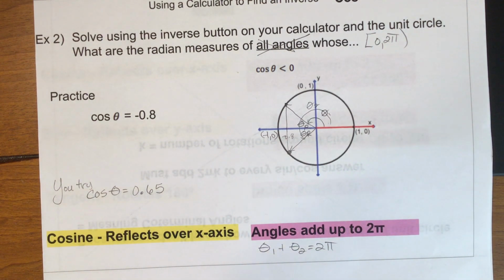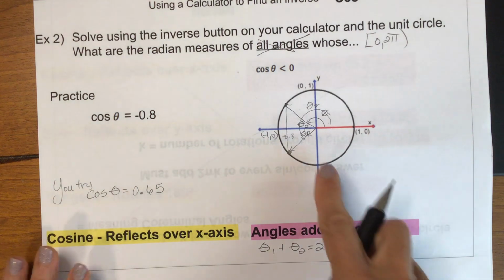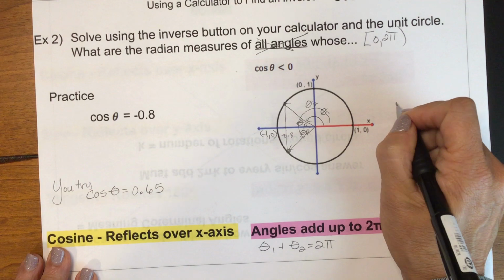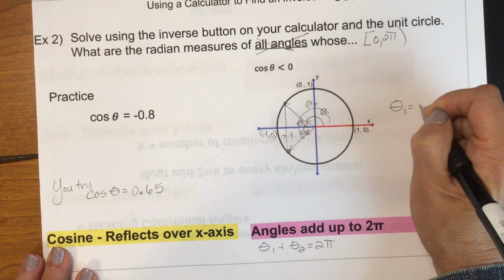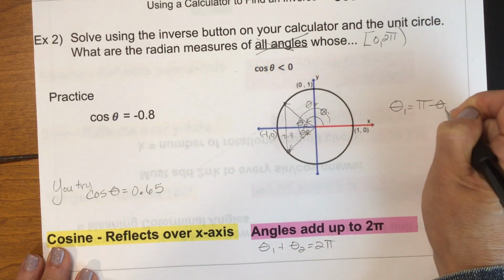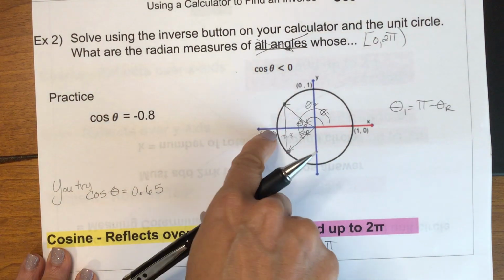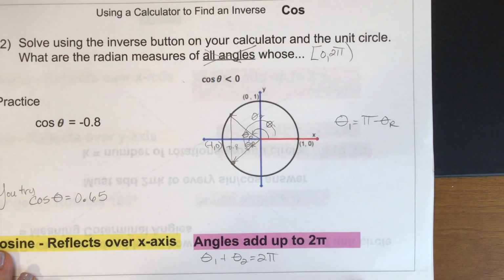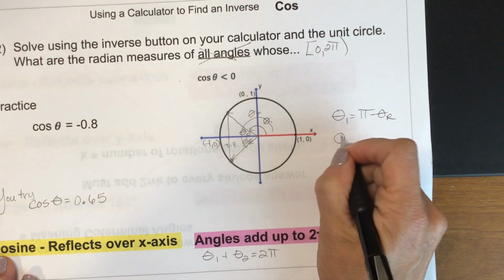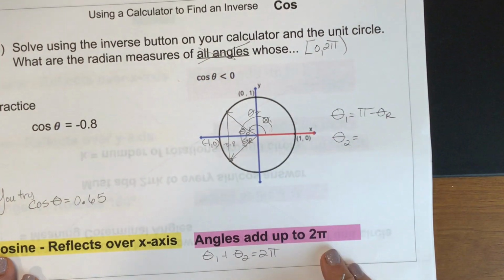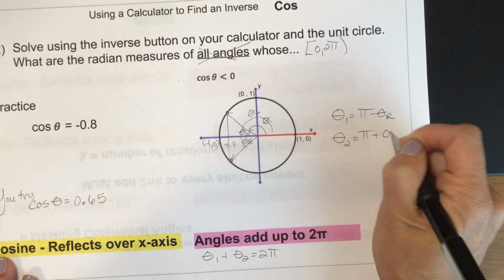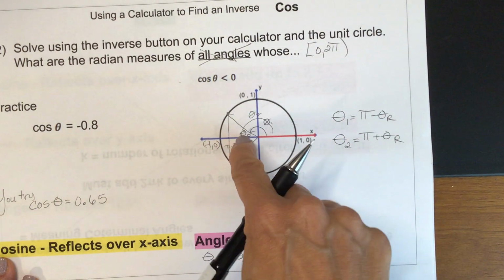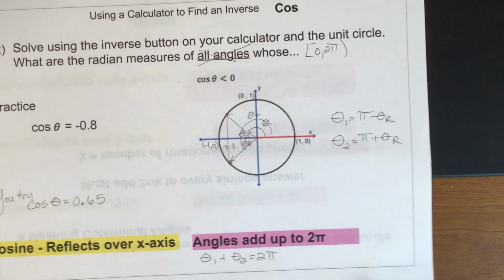And I just want to show you a quick proof on that. So here, if I'm looking at theta 1, we could say that theta 1 is pi minus theta r, right? Like it's not quite 180 degrees, it's short, the reference angle. And then we could say theta 2 is pi plus my reference angle. So we went all the way over here to 180 and then we added our reference angle.